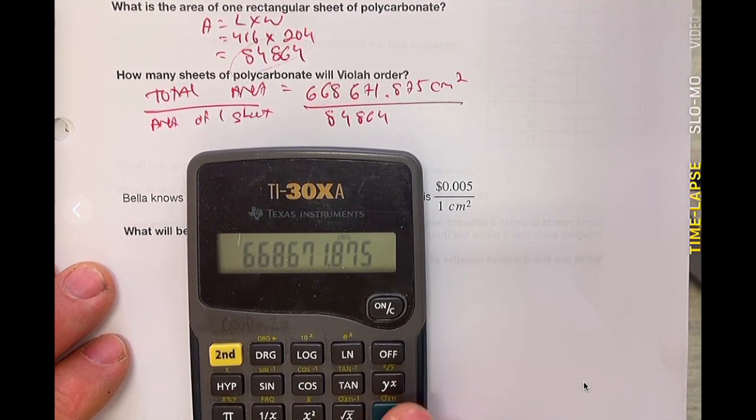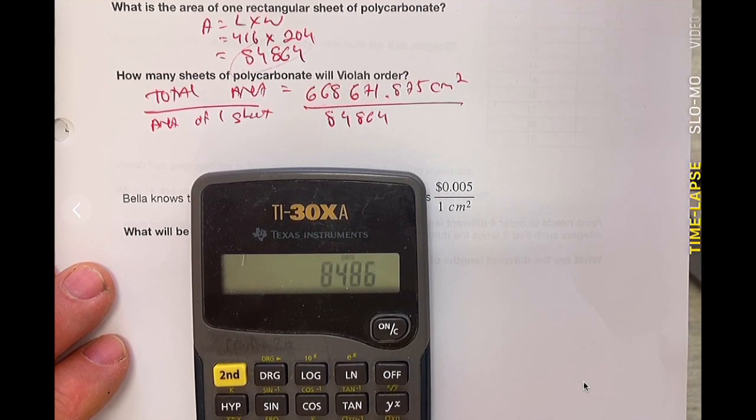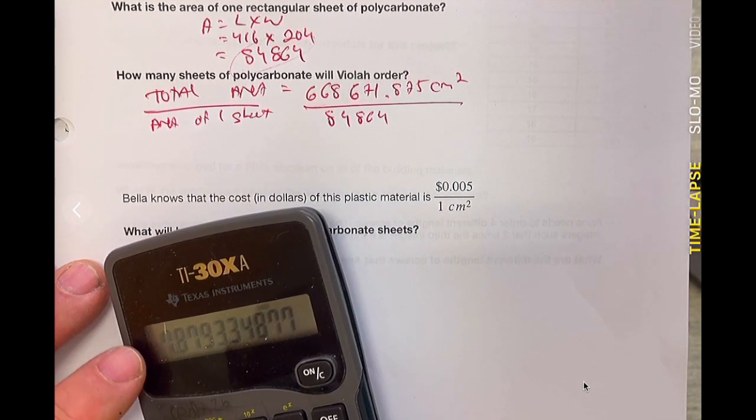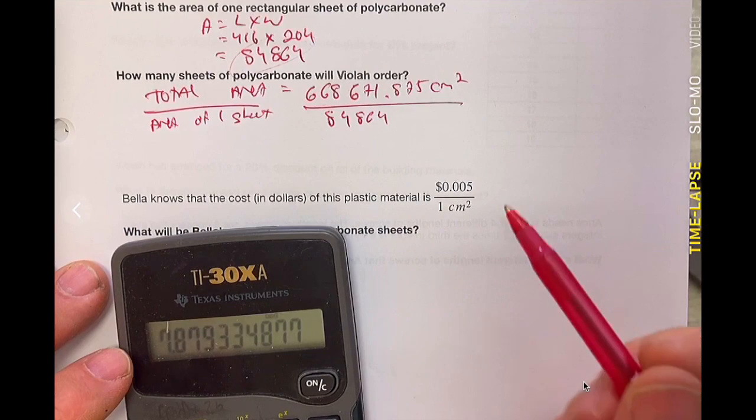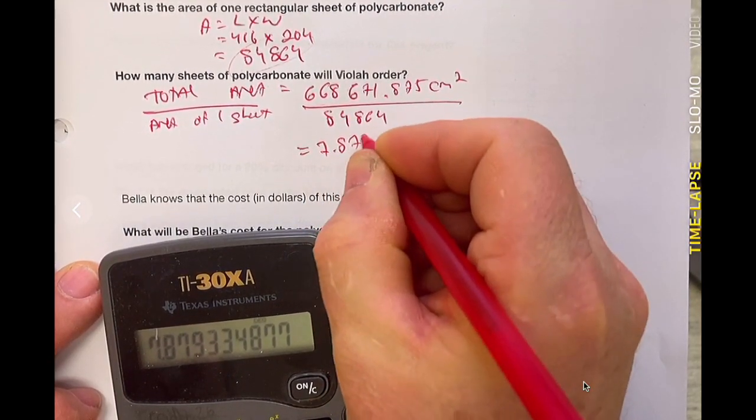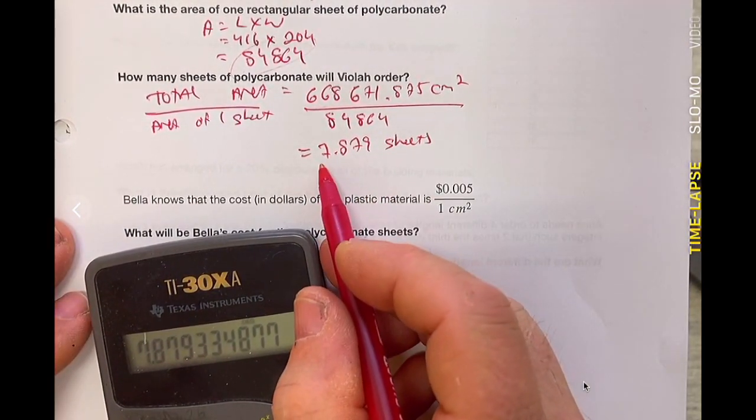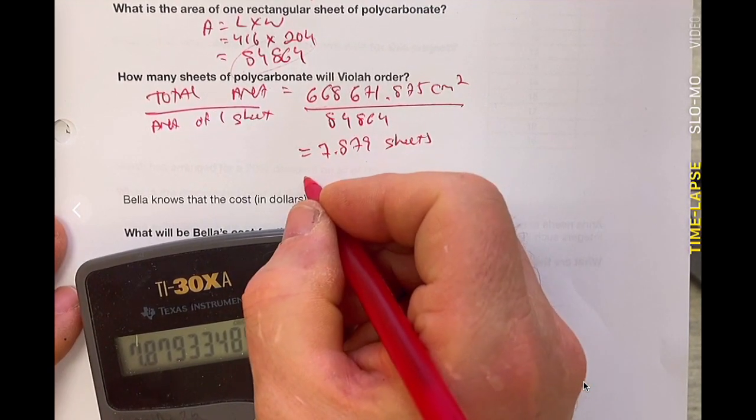668,671.875 divided by 84,864 equals 7.879. She's going to need to order 7.879 sheets. You can't order 7.879, so she's going to have to order 8 sheets.